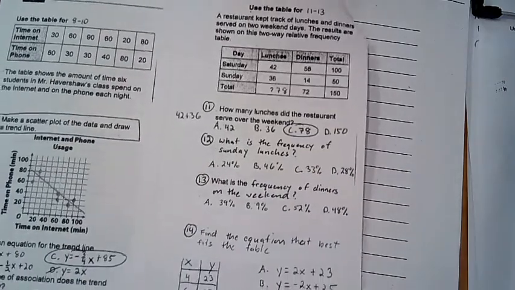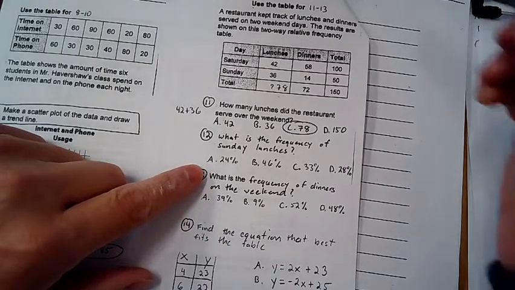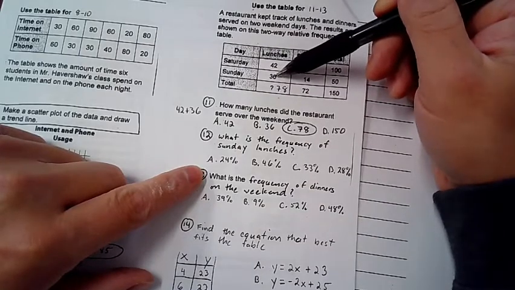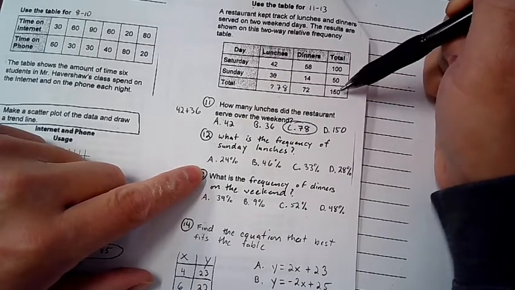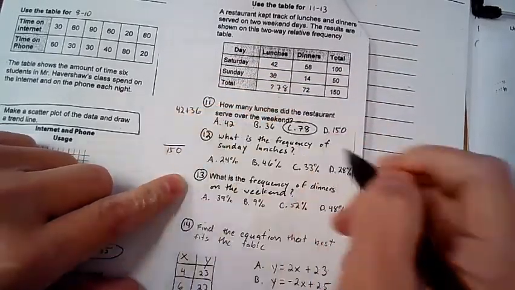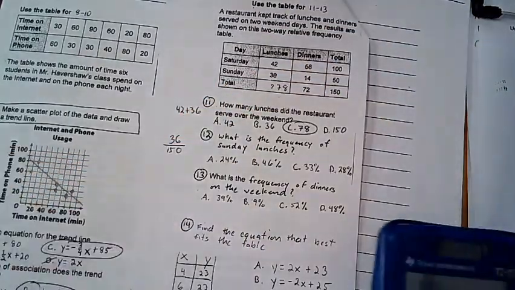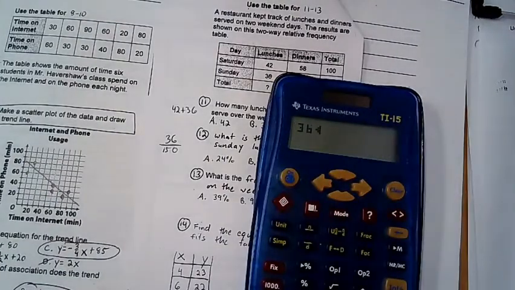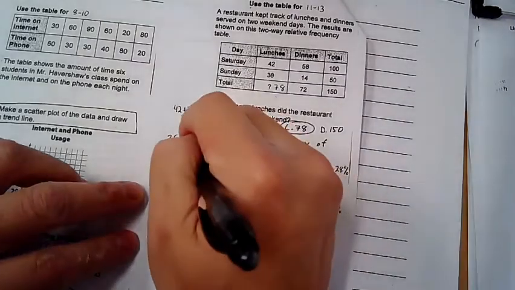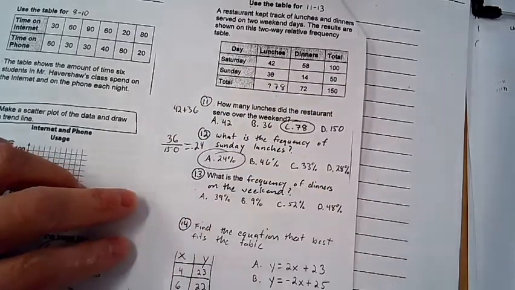For number 12, what is the frequency of Sunday lunches? It wants Sunday lunches, so it wants 36 out of 150. 150 is our denominator. So it's 36 over 150. I'll do 36 divided by 150, and I get 0.24. Times 100, that's 24%.